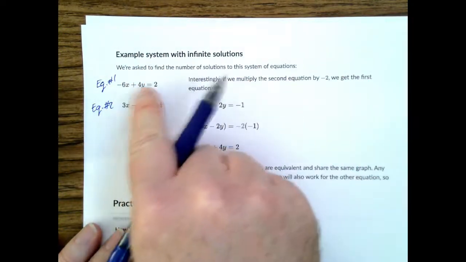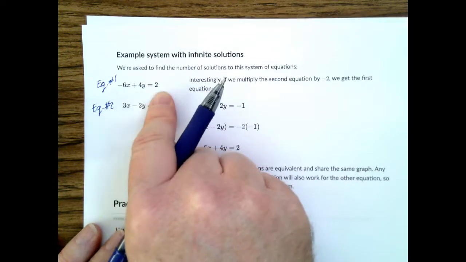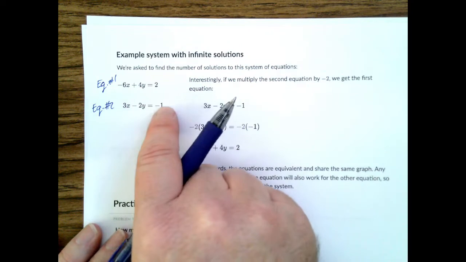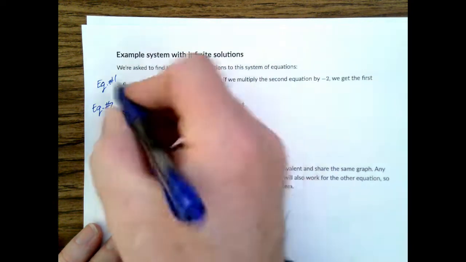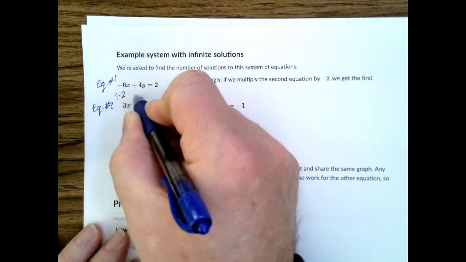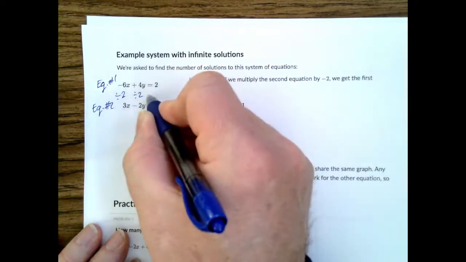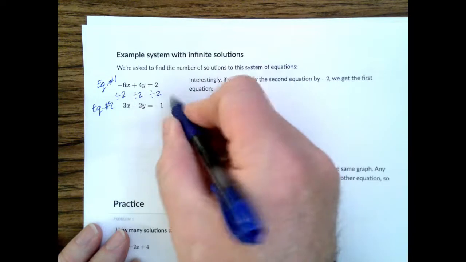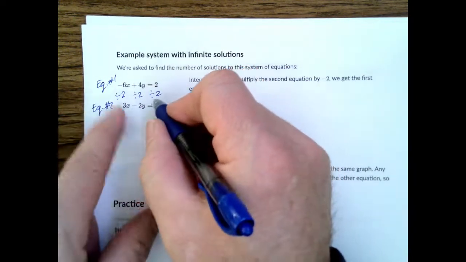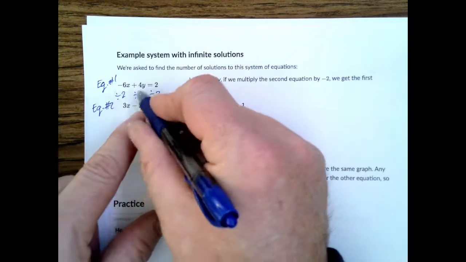If I look at the coefficients, negative 6, 4, and 2, and then I look at equation 2, 3, negative 2, and negative 1, I notice that this is a half: divided by 2, divided by 2, divided by 2. Or you could look at it the other way. If I look at it from equation 2 to equation 1, they're times 2, times 2, times 2.